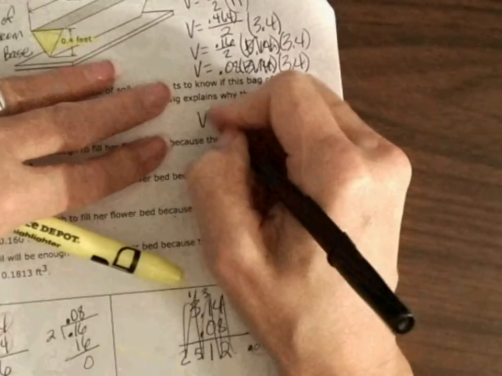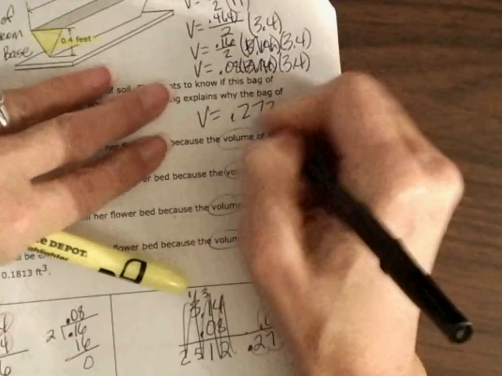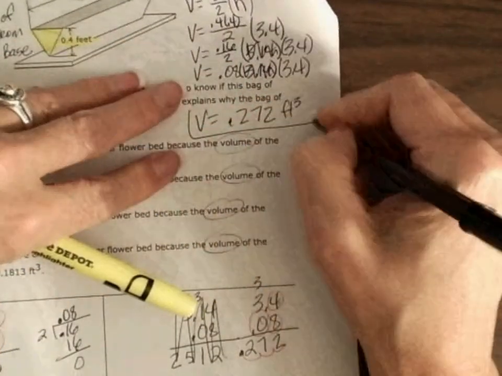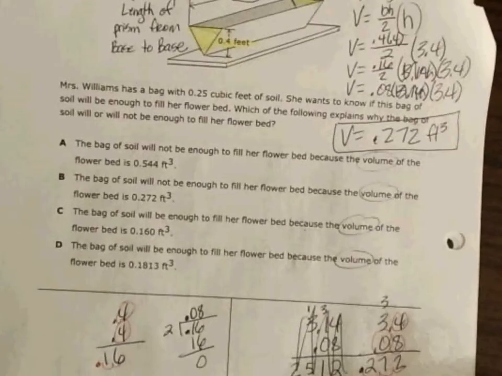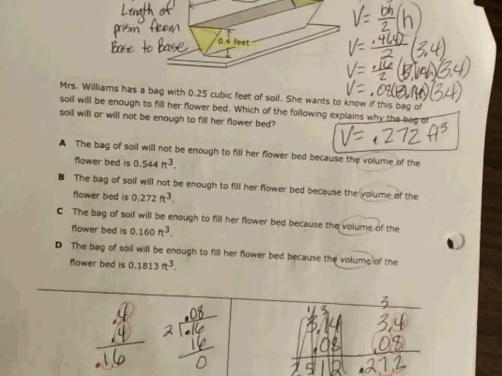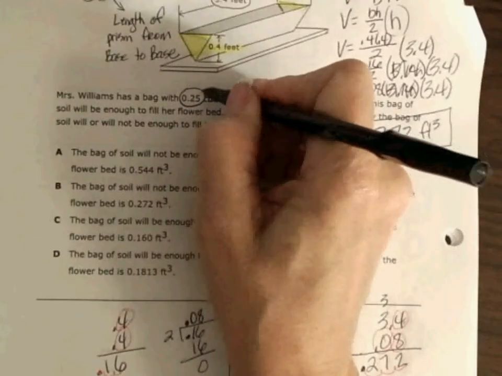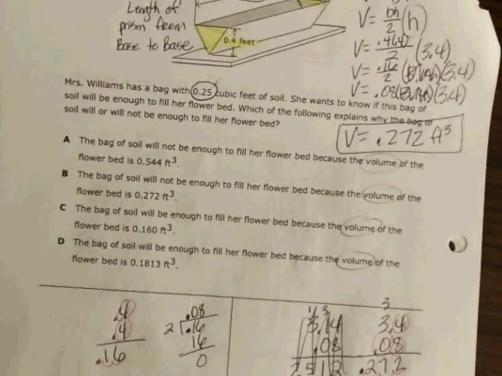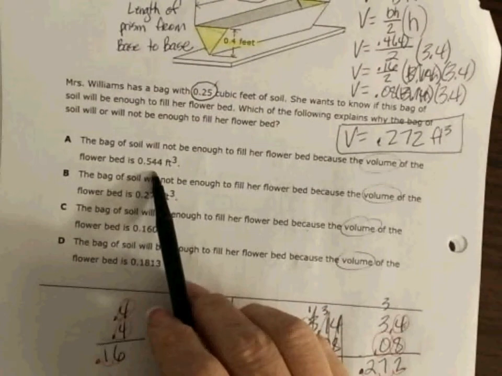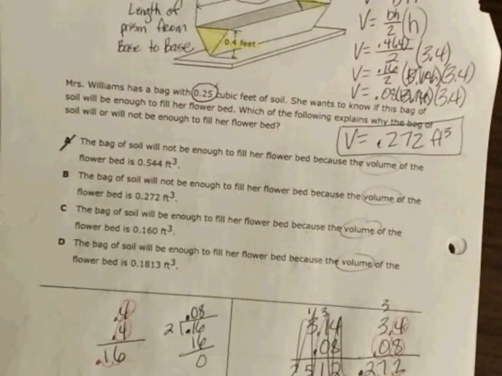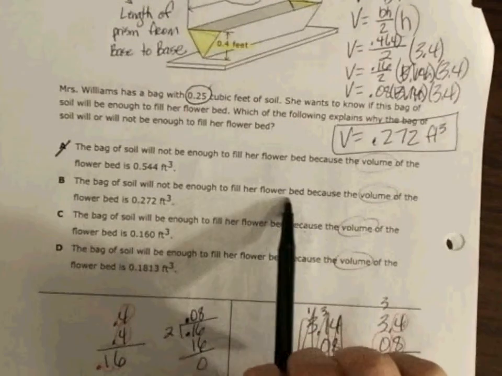Now let's look at our options. Number 1, the bag of soil will not be enough. How much is our bag of soil? Her bag of soil is 0.25. The bag of soil will not be enough to fill her flower bed because the volume of the flower bed is 5.44. Was that the volume of her flower bed? No, it was not. The bag of soil will not be enough to fill her flower bed because the volume of the flower bed is 0.272.